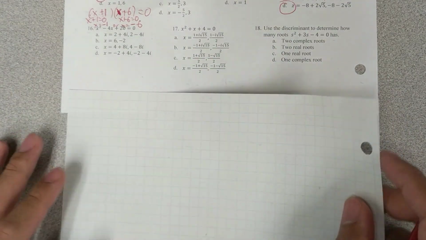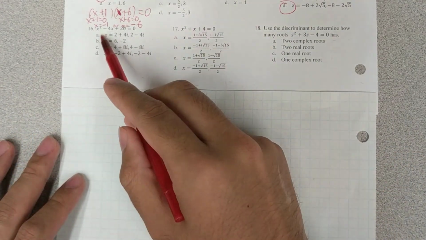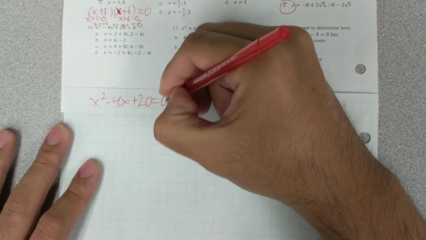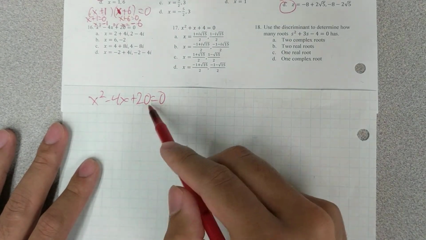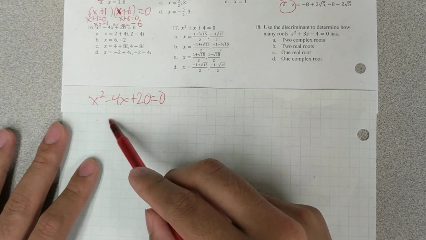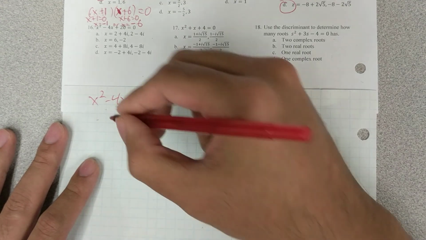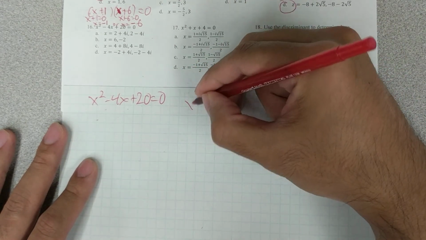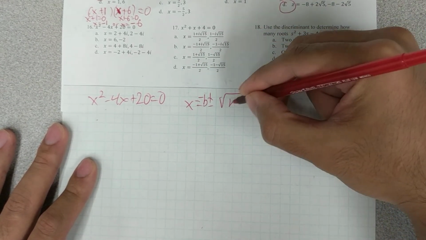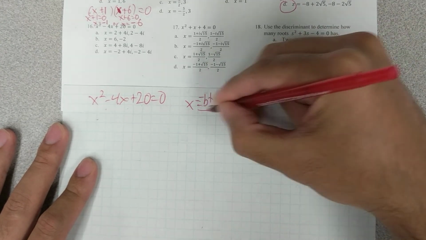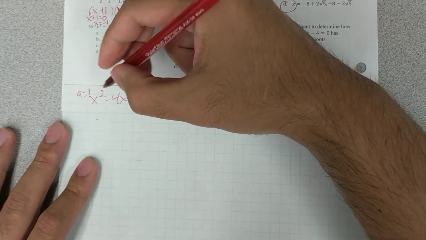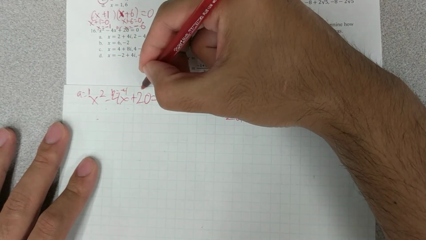Okay, question 16. X squared minus 4x plus 20 equals 0. So I can try to factor, but I don't think it's going to work. So I'm going to use the quadratic formula now. Okay, so A is an invisible 1, B is negative 4, C is 20.